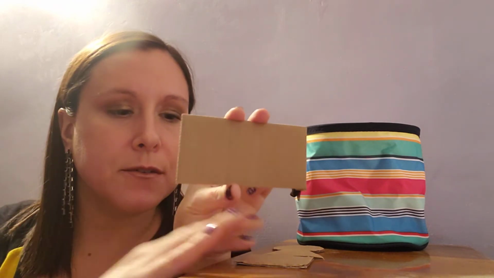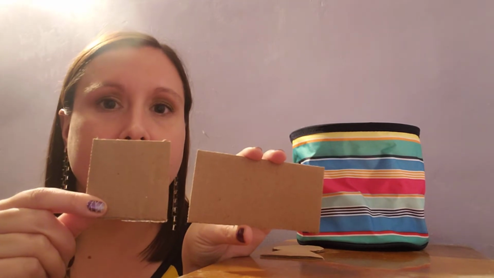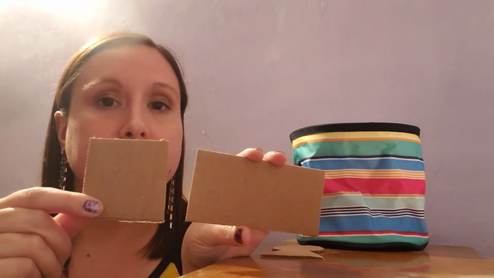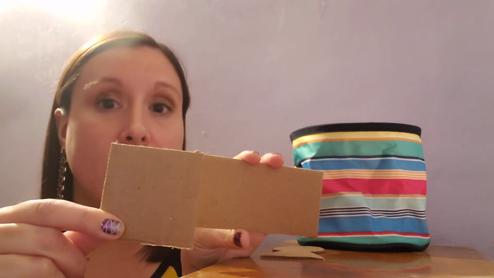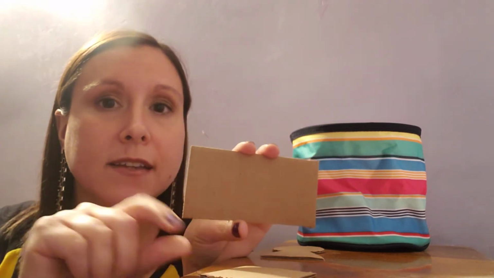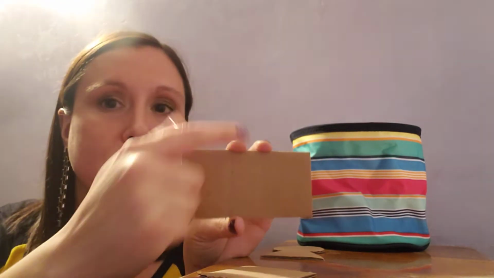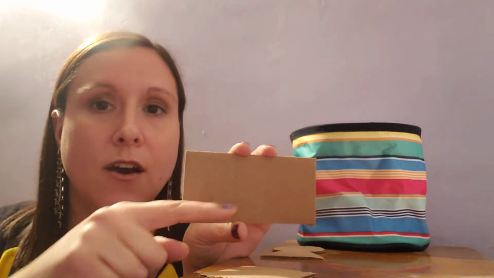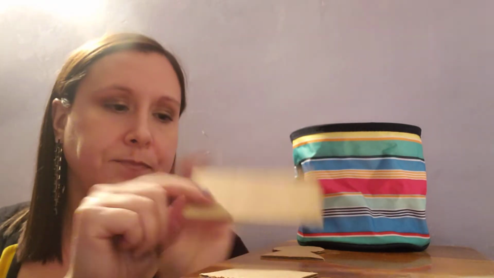A rectangle and a square both have 4 sides and 4 corners. But if you notice the square, all 4 sides are the same. But then a rectangle looks like we took that square and stretched it out. So 2 of the sides are longer and 2 of the sides are shorter.